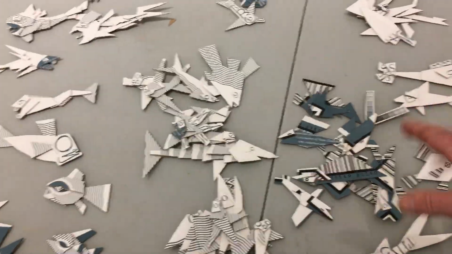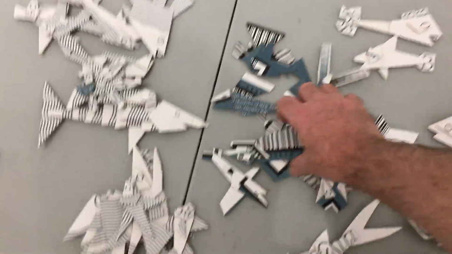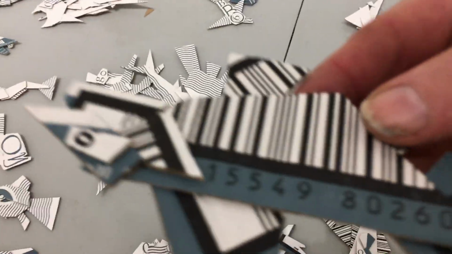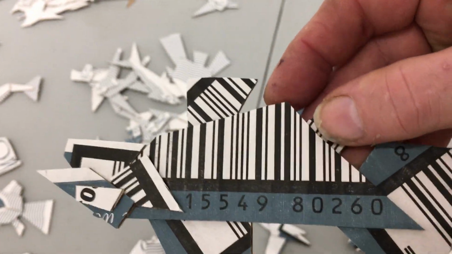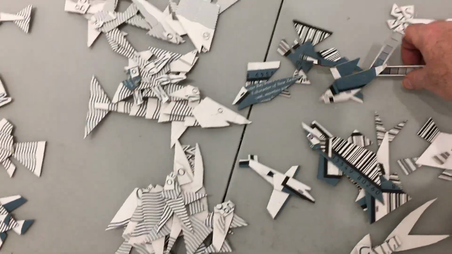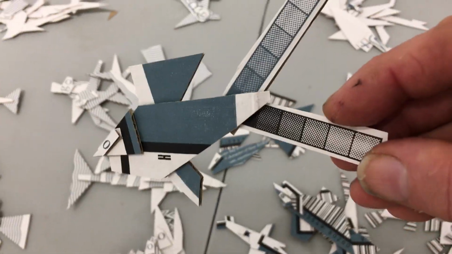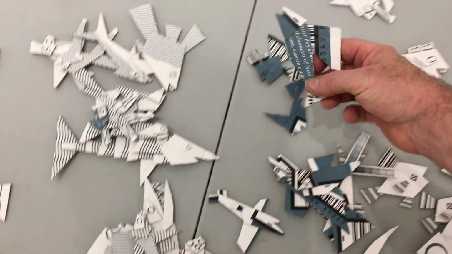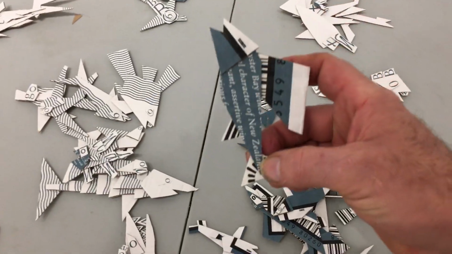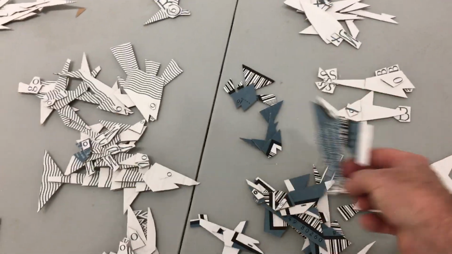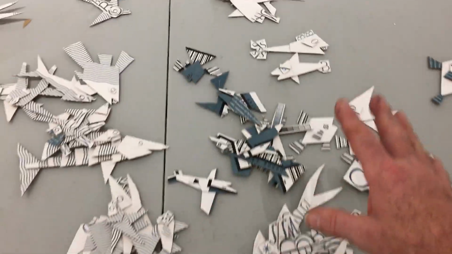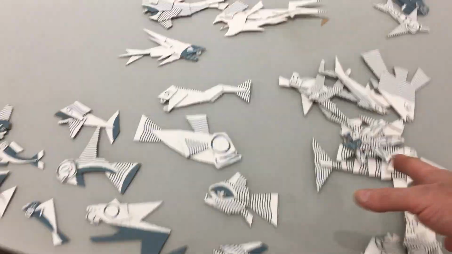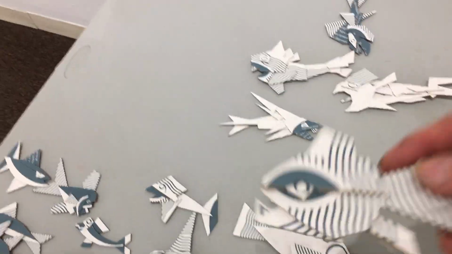So I have them in little piles. This pile here are fish that have black in them, and the black was seen in the printing and barcode elements. And one other element, I guess it was the company that made the boxes, had this logo on it. Then there was white, and then there was this blue-gray color.